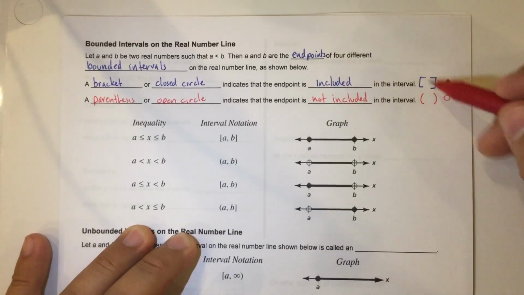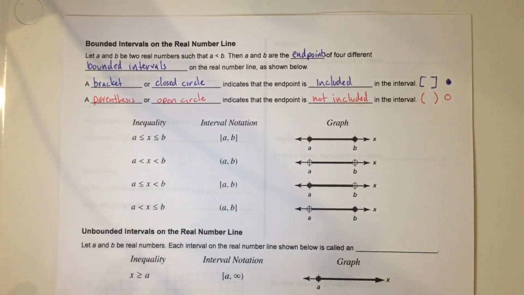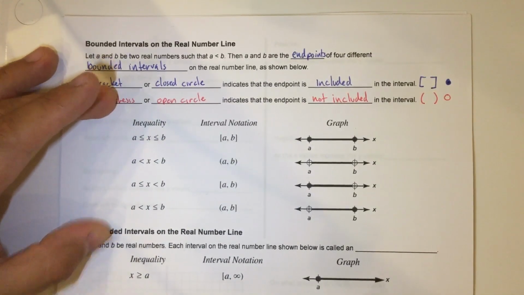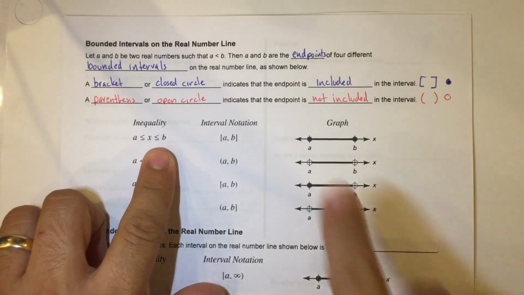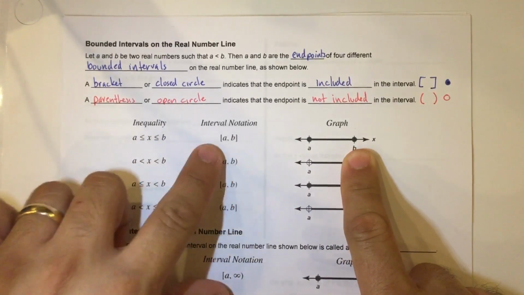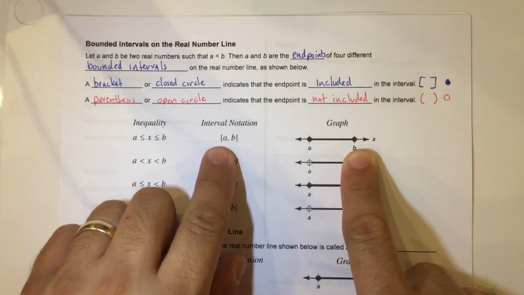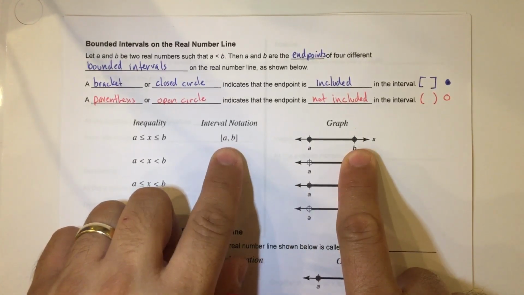Now, these can be mixed together. It doesn't have to be bracket, bracket. It can be bracket, parenthesis, or parenthesis, bracket, however it's going to be set up. Now, this right here is just a table to kind of show you the different ones that could possibly be. So a is less than or equal to x, which is less than or equal to b. We see that graph right here. So the way we write that in interval notation, we don't have to worry about x or y. We just put the number smallest first to largest, and since they're both closed circles, that's why there's brackets.